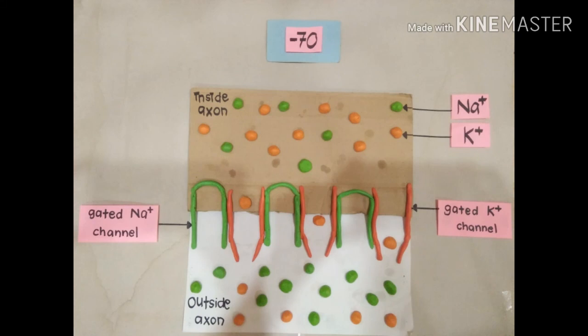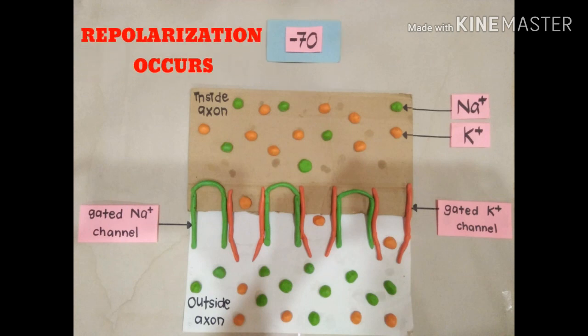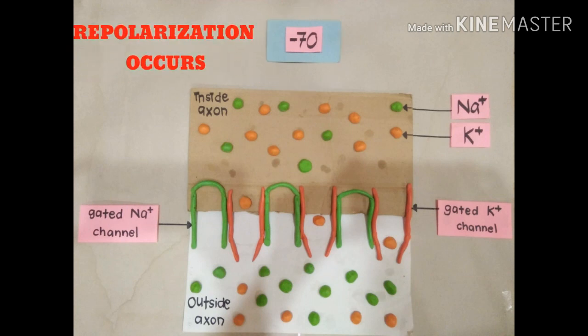However, the reversal in polarity causes the sodium ion channels to close while the potassium ion channels open. As potassium ions leave the axon, as you can see in the model, the membrane potential swings down from positive 35 millivolts just now to negative 70 millivolts. In other words, repolarization occurs.